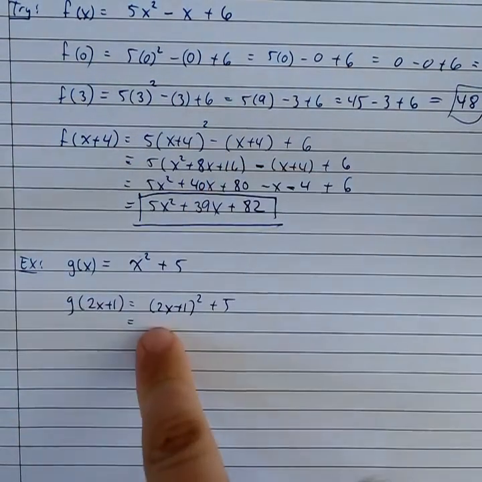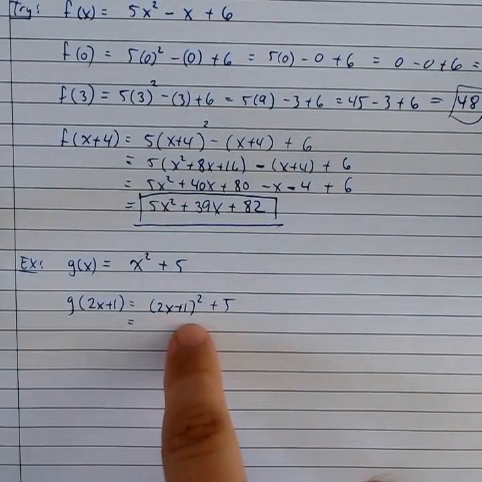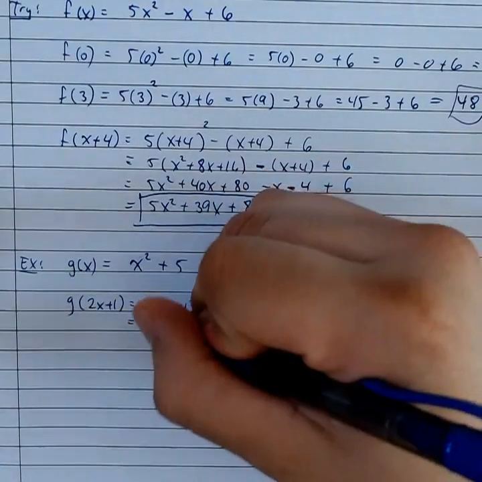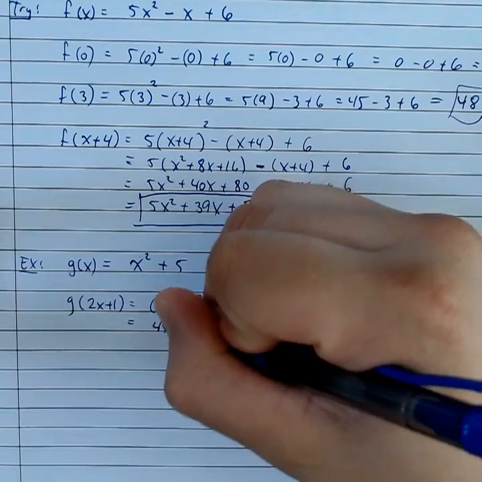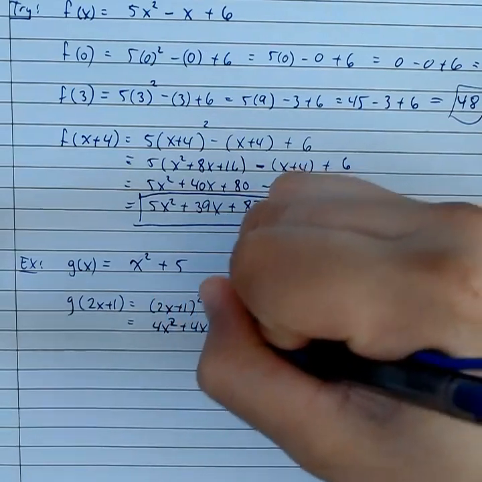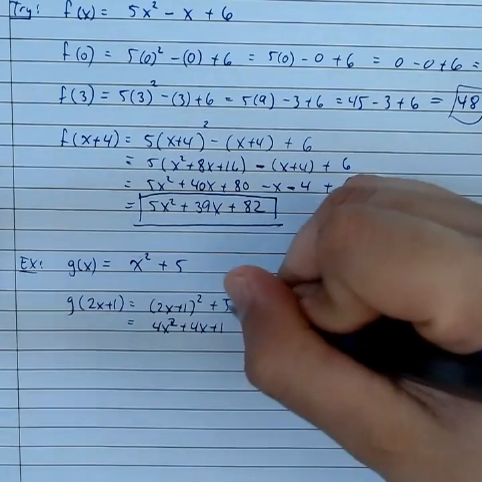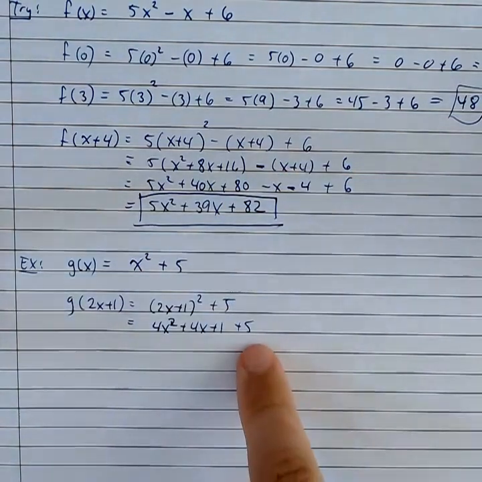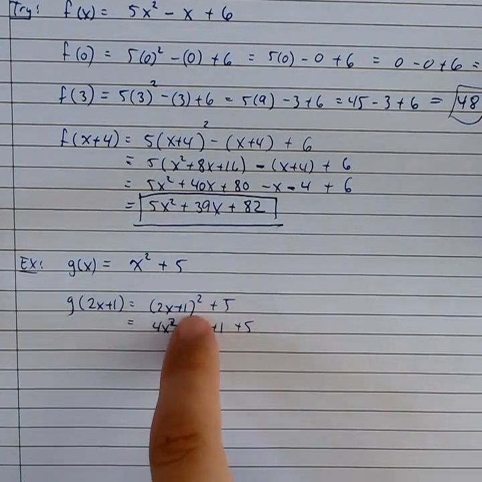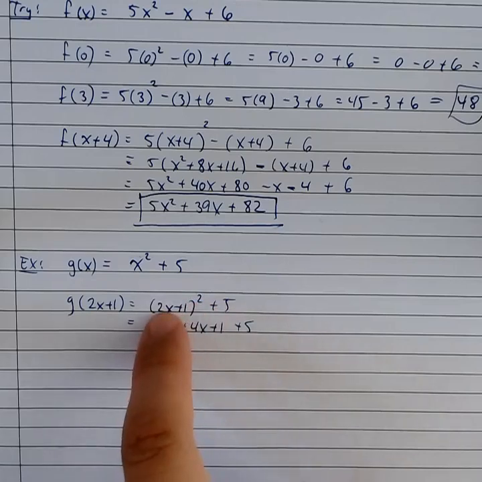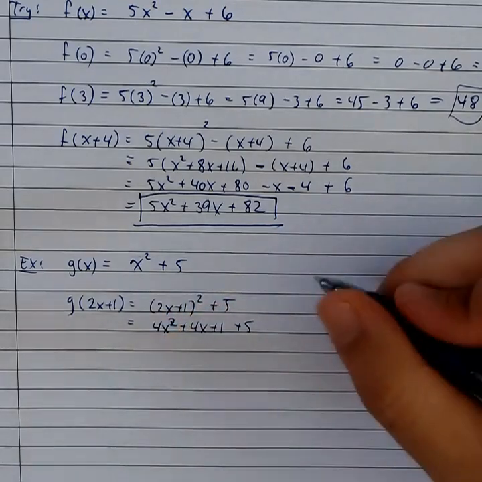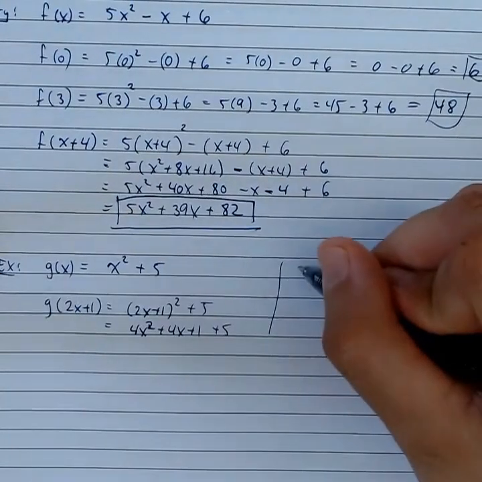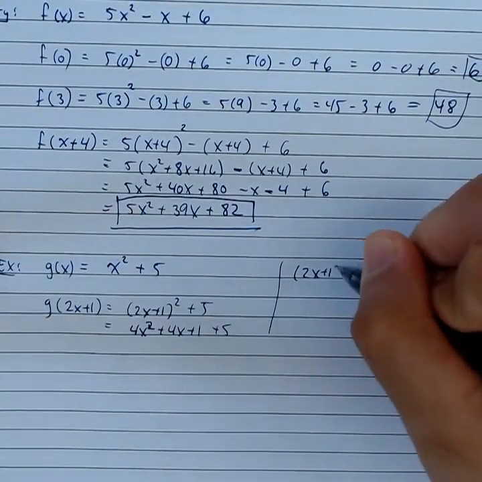Okay, so let's go ahead and square that out. 2x plus 1 times 2x plus 1 is 4x squared plus 4x plus 1. And then we have an extra plus 5 right there. Don't make the mistake of squaring each of these terms. Don't say that's 2x that's being squared and 1 that's being squared. Remember, if you're going to square a polynomial, you have to distribute it.